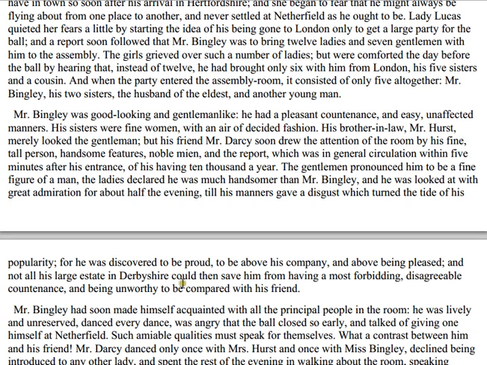For he was discovered to be proud, to be above his company, and above being pleased. And not all his large estate in Derbyshire could then save him from having a most forbidding, disagreeable countenance, and being unworthy to be compared with his friend. So that's where the assholishness part comes in. So that's also like taping a cat turd underneath those two other things.